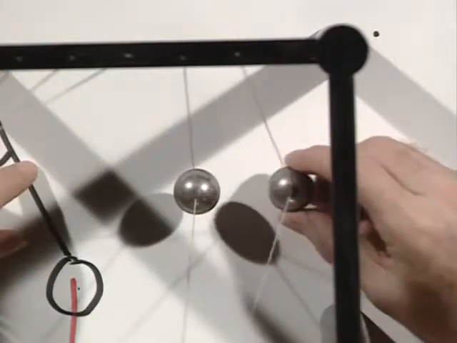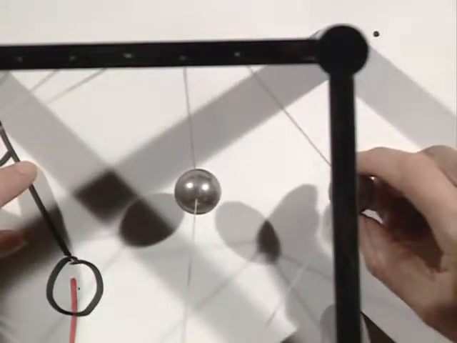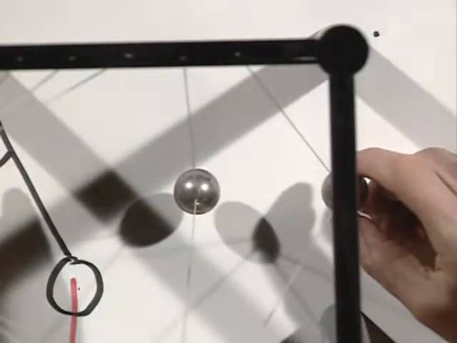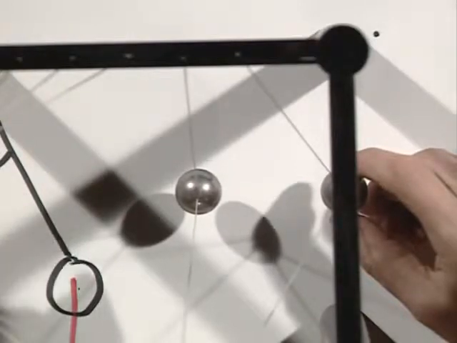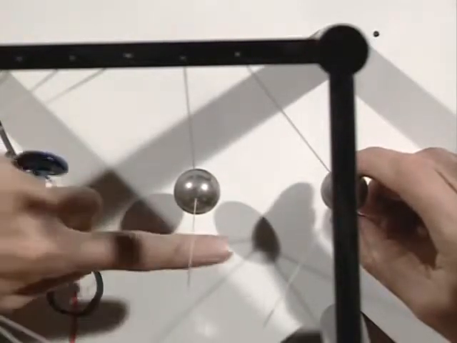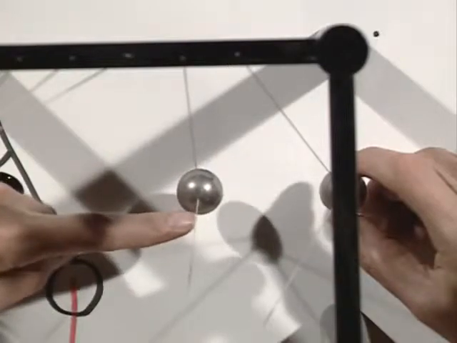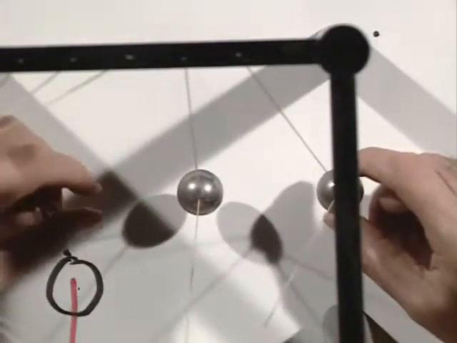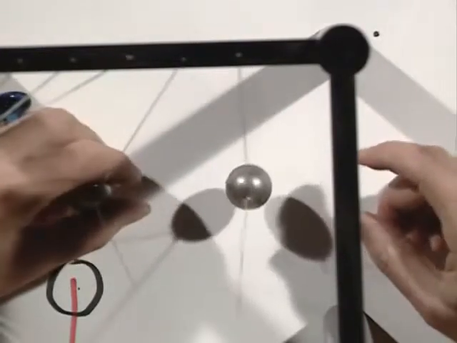So I move this one out, and at the moment of impact, I have kinetic energy conserved, and I have momentum conserved in the x direction. There we go. So watch as this one hits, that this one will stand still, and this one will pick up that speed. Are you ready? There we go. You see?